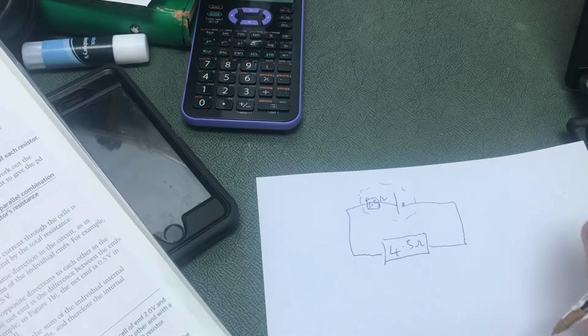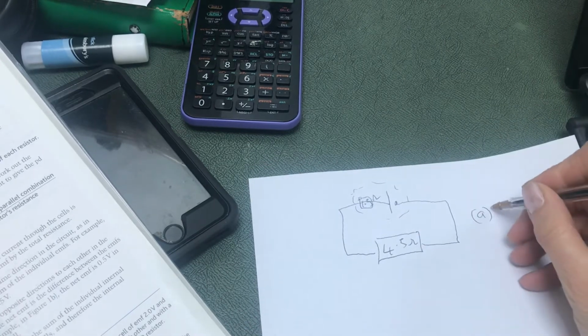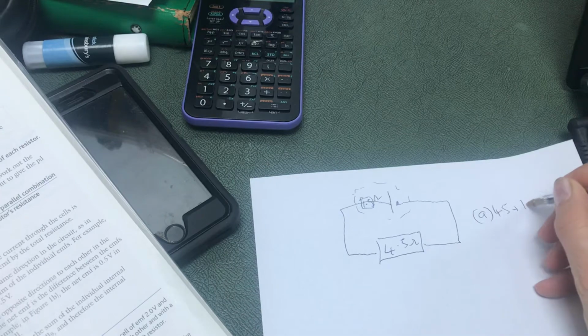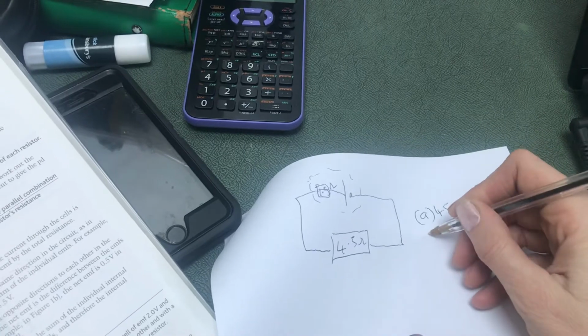And the first one, calculate the total resistance in the circuit. Because they're in series, you just add them together. So 4.5 plus 1.5 gives you 6 ohms.